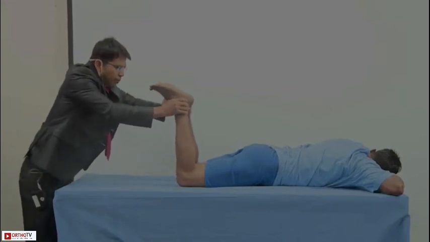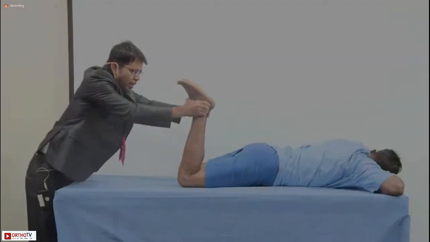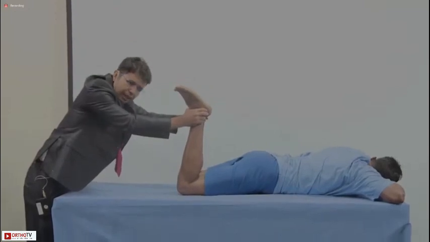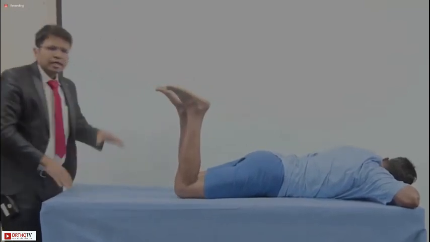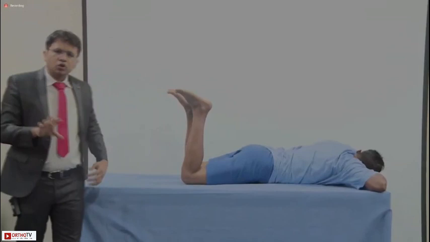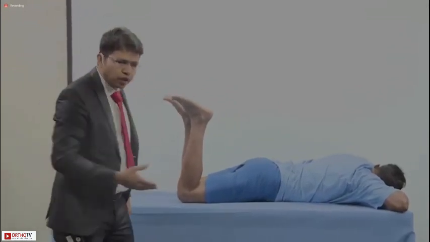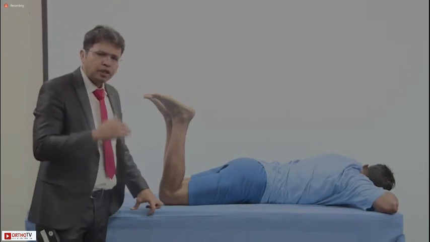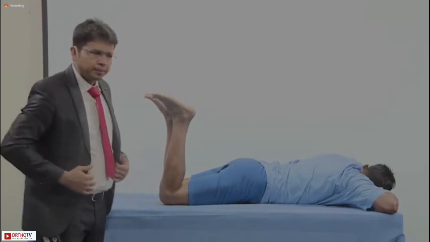And if the same thing happens at 90 degrees also, it suggests a posterior cruciate ligament tear plus posterolateral instability. So if the test is positive only at 30 degrees, that is posterolateral instability. If it is positive at both 90 degrees and 45 degrees, it suggests a posterior cruciate ligament tear plus posterolateral corner instability.